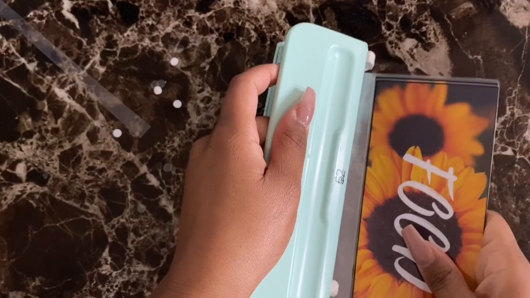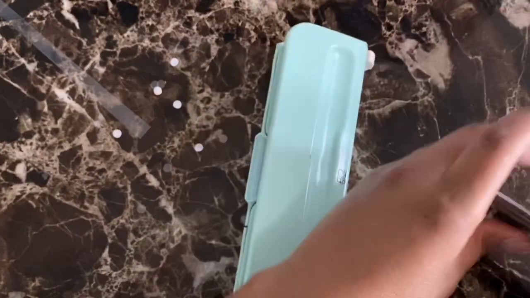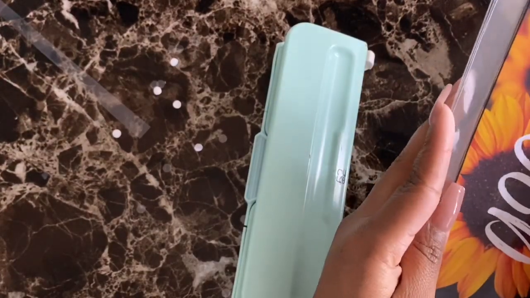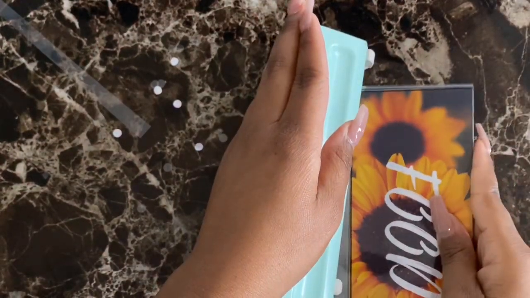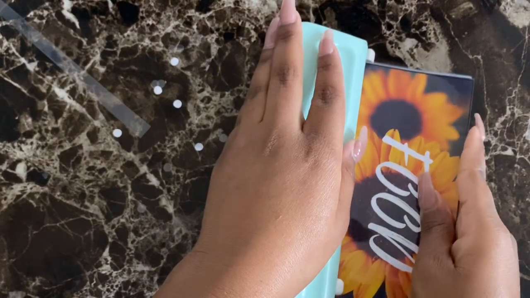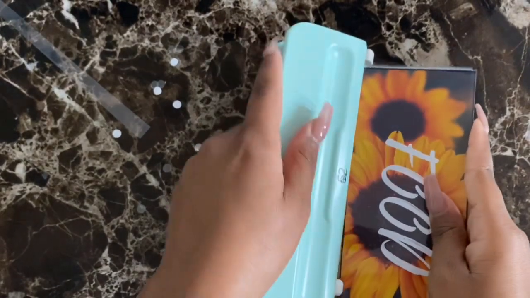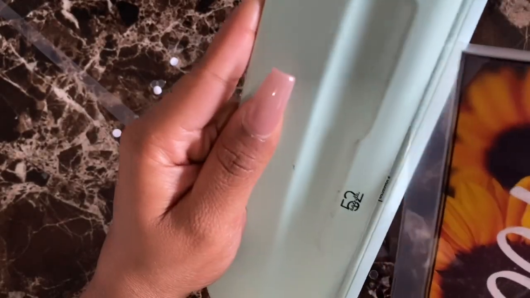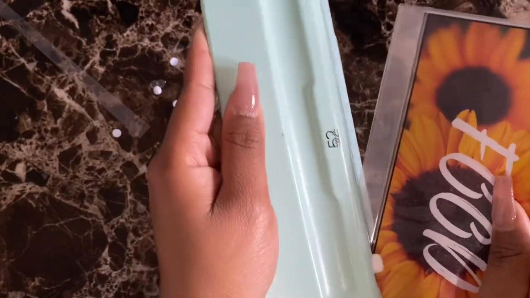I was going to try to do them all at once just because technically it can hold up to like 8 sheets, but I wasn't able to get them all the way in there, I guess because the lamination was kind of poking out on some of the envelopes. So I just ended up doing them one by one, which was a lot better.